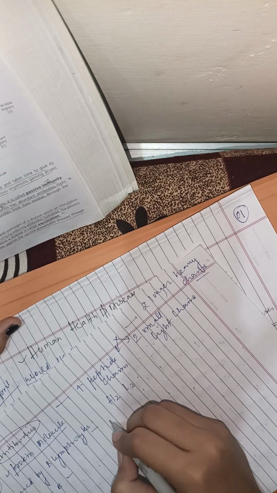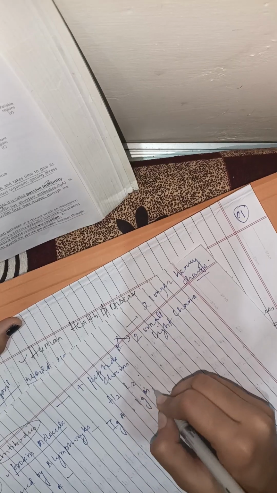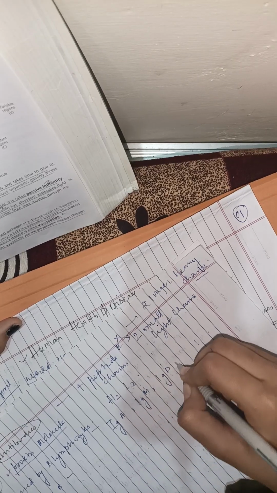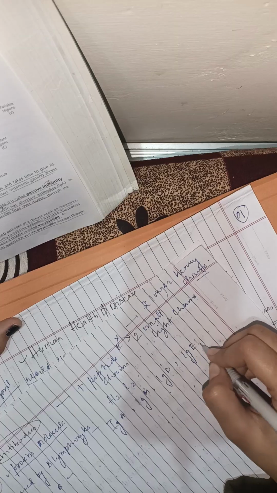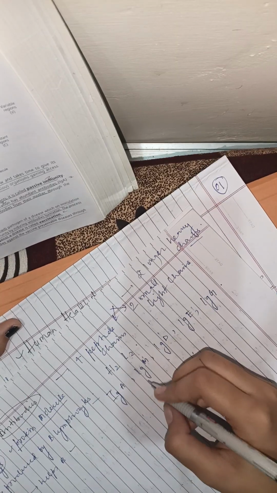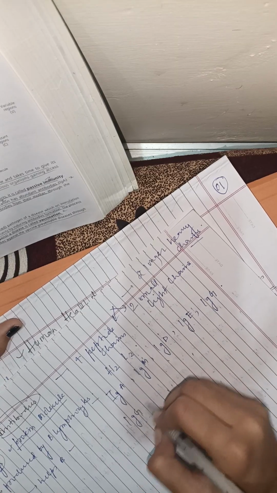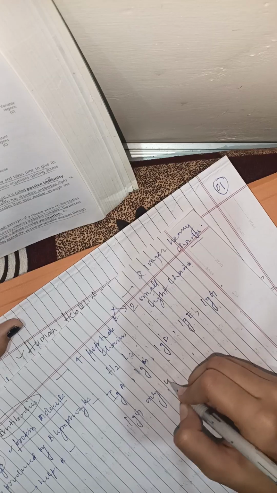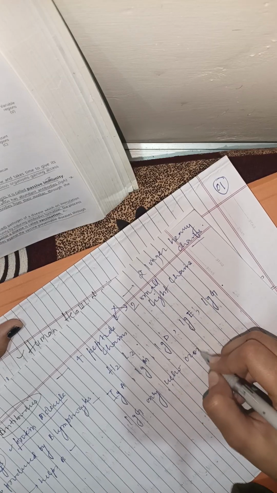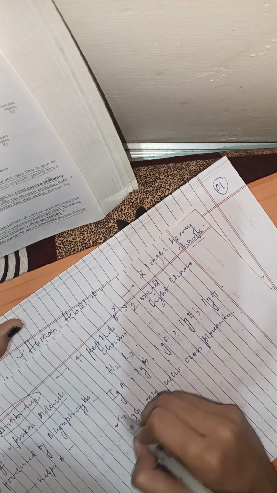Different types of antibodies, IgA, IgM, IgD, IgE, IgG, are produced in our body. IgG is the only antibody to cross the placenta.